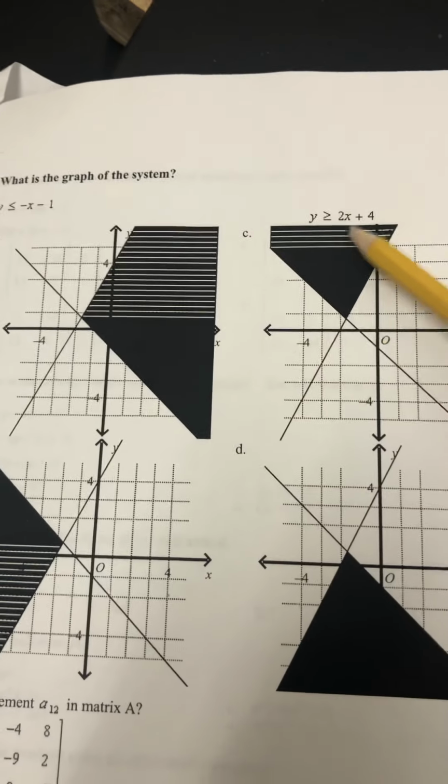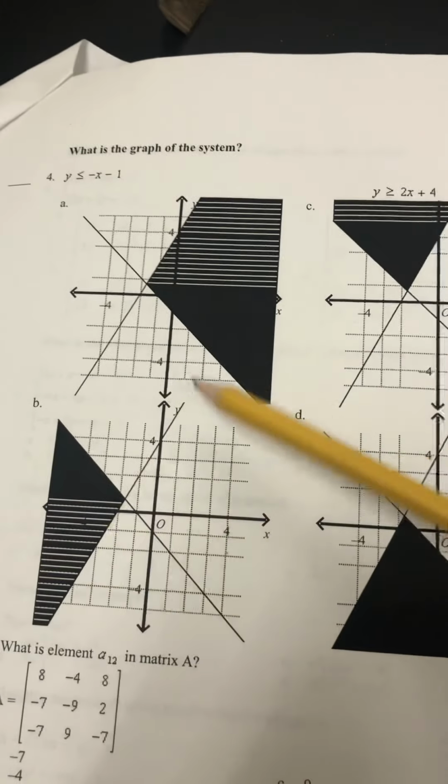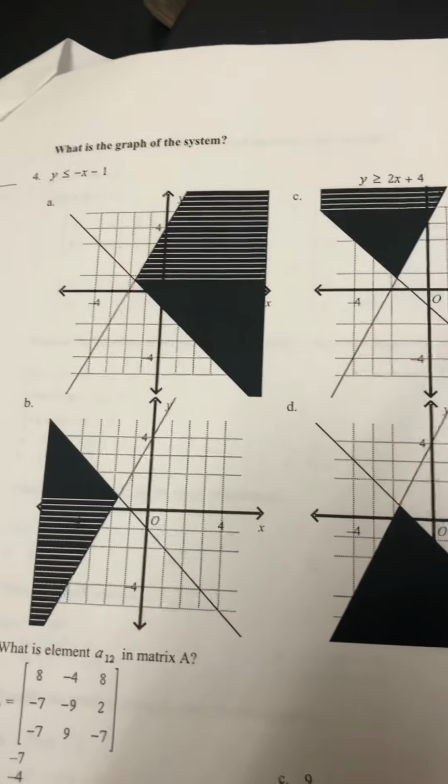The lines, those don't mean anything. This should all be black. It should all be shaded. So I don't know, it doesn't make a difference. Don't let that throw you.